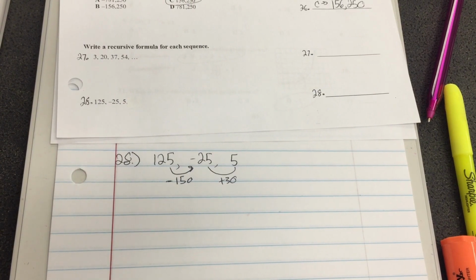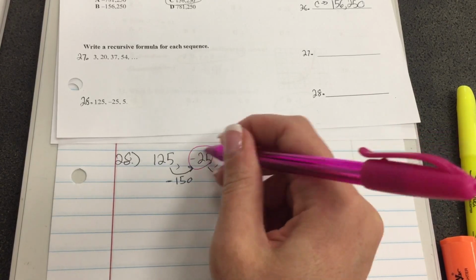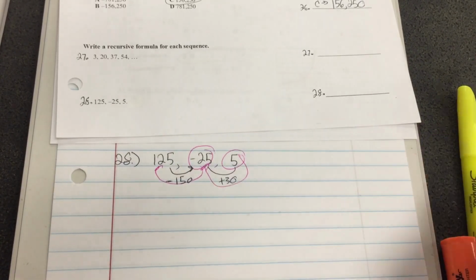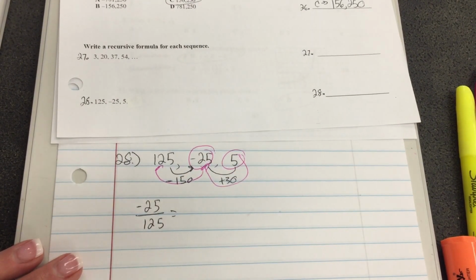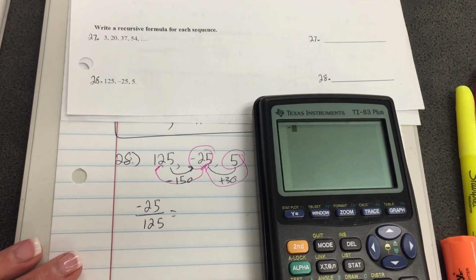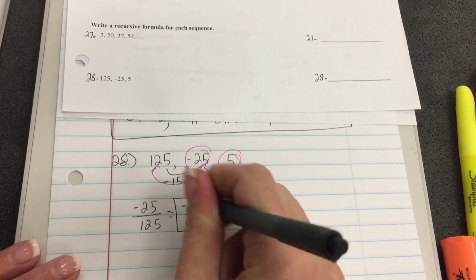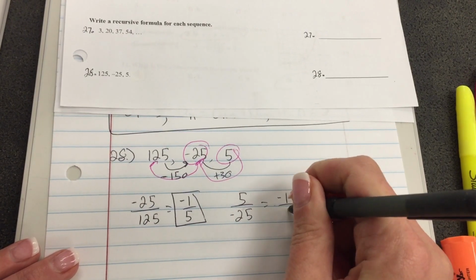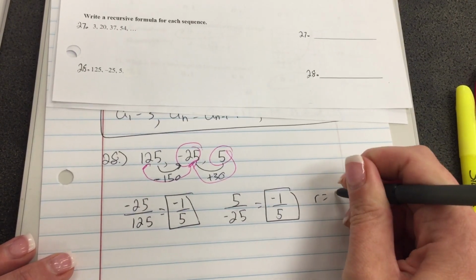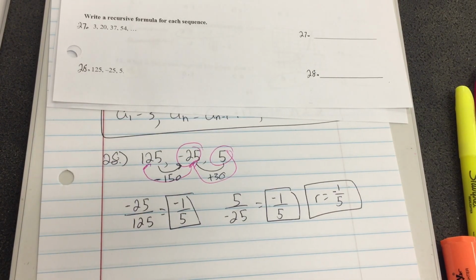Well, that's for sure not a recursive formula. So it's not going to be arithmetic, so let's try geometric. Well, for geometric, you take this number over this number and this number over this number. Okay, so let's try that one. Negative 25 over 125. So let's put that in the calculator. And then we'll hit math, enter. We get negative 1/5. So let's go 5 over negative 25. Well, this one we can see is going to be negative 1/5 also. So our r is negative 1/5. Okay. So we have a geometric sequence.